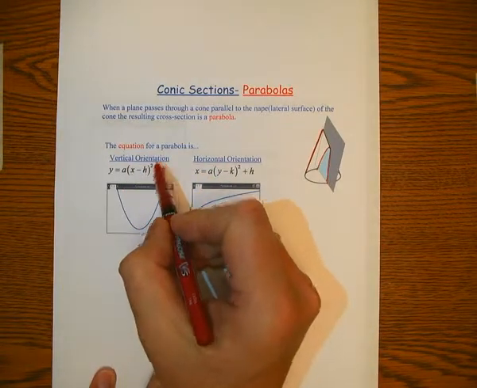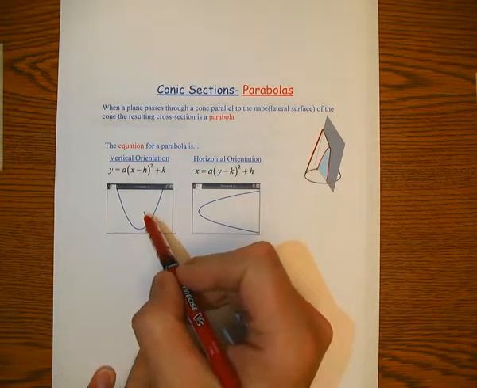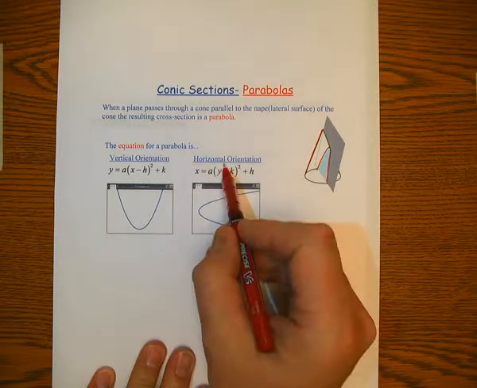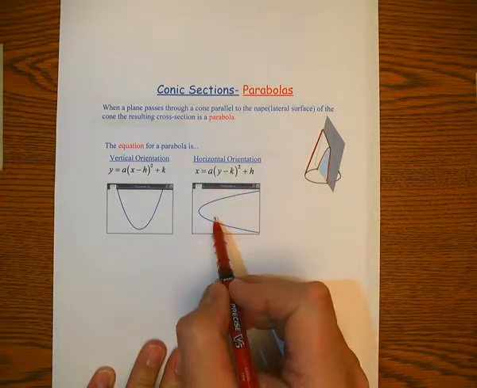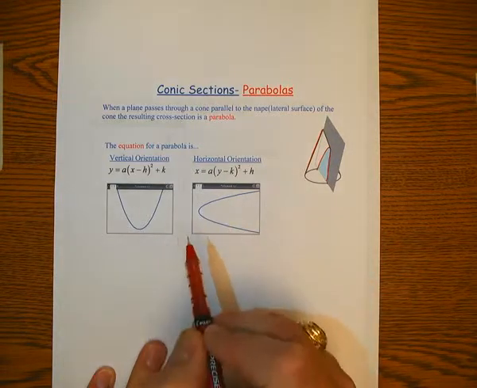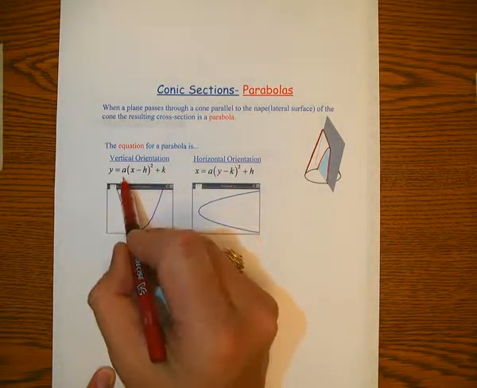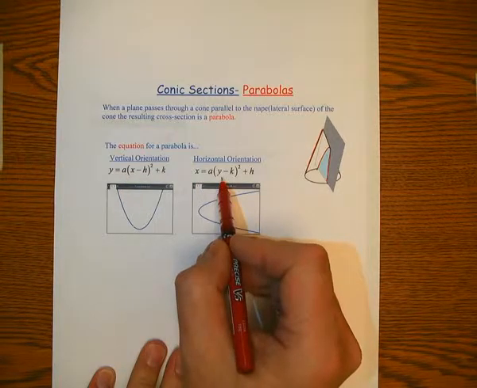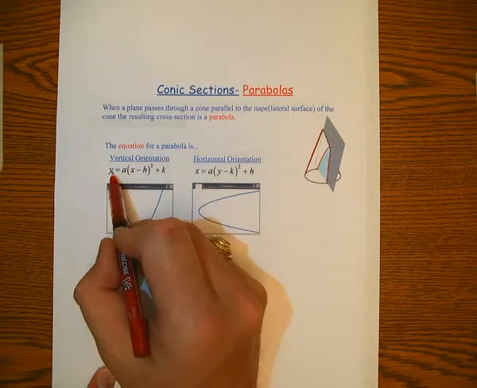Alright, so two different types of orientation. You can have vertical orientation, which means that your parabola either opens up or down, and a horizontal orientation, which means your parabola either opens to the right or to the left. And here are your two equations. Notice the difference in your equations.